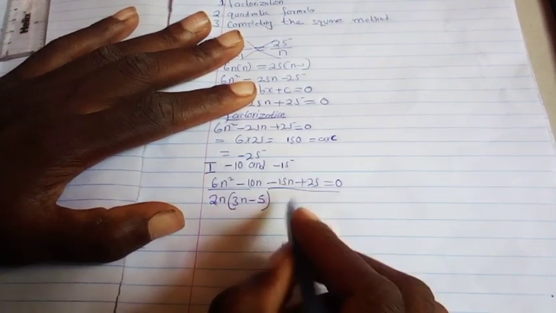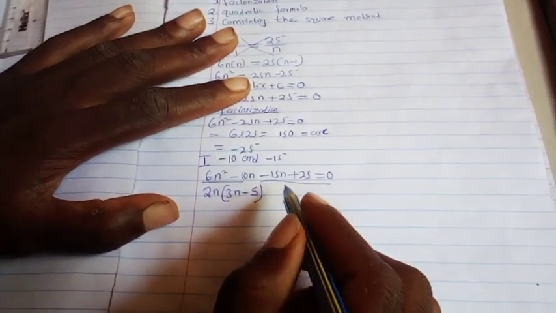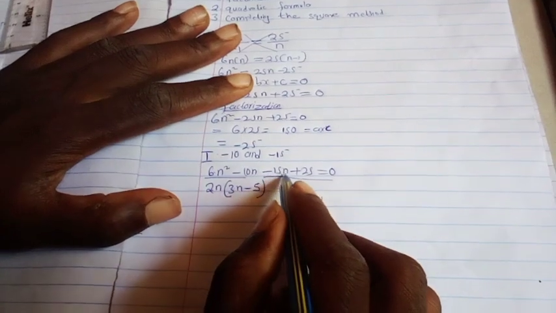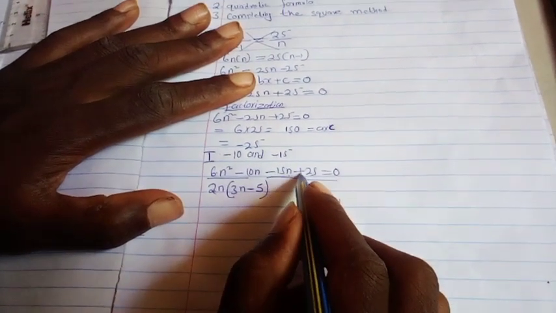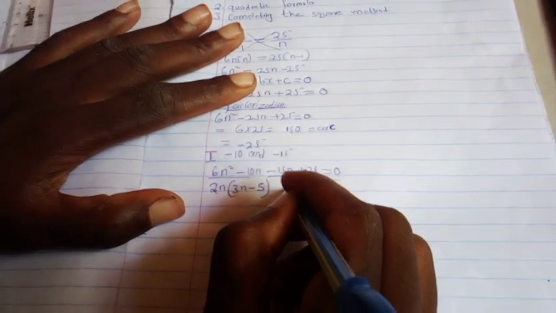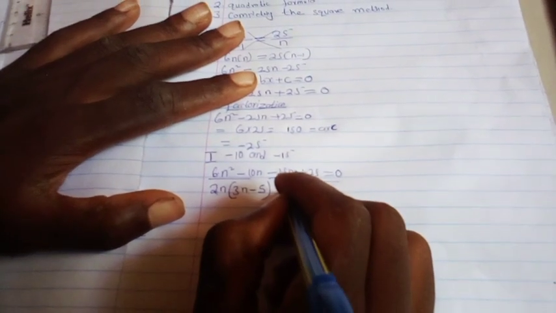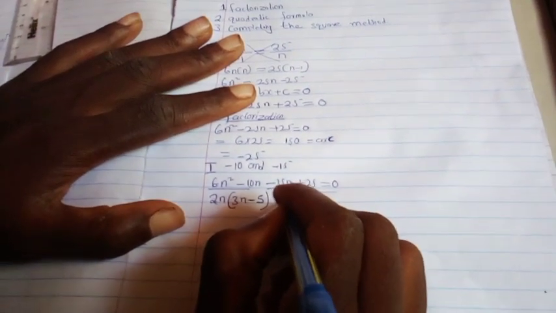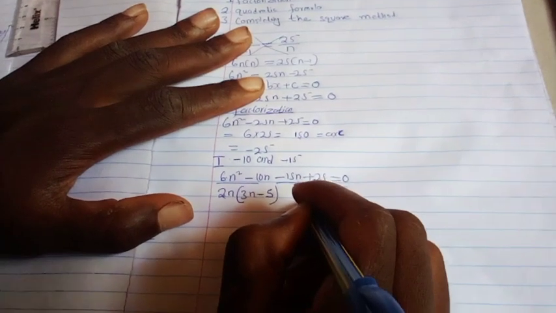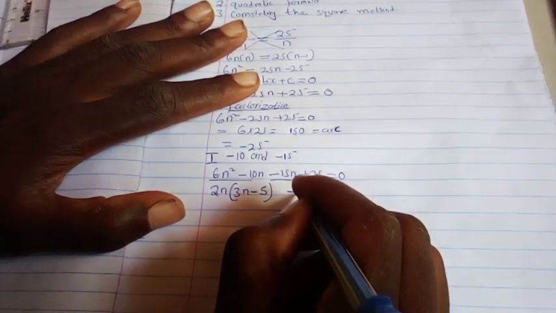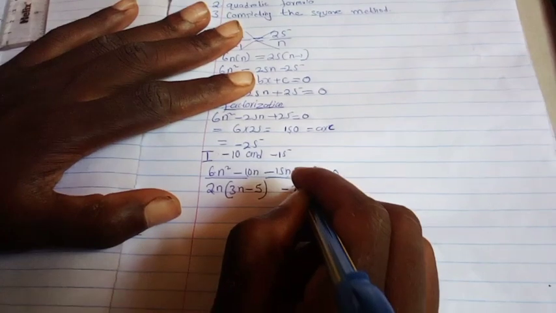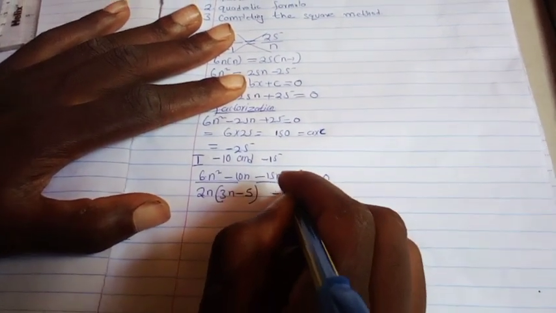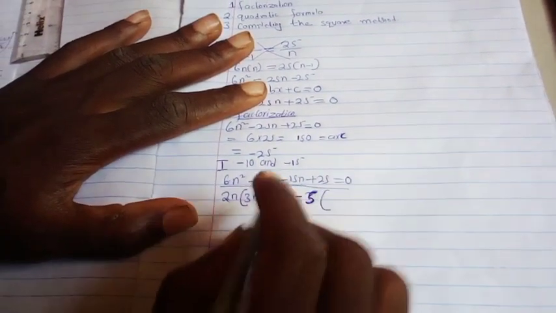Then here, the common number will be between negative 15n plus 25. Let's say the common number is negative 5, sorry, supposed to be 5. Negative 5, open a bracket.